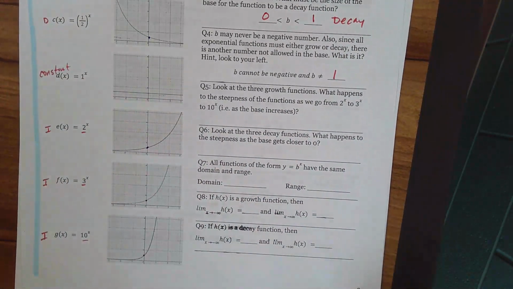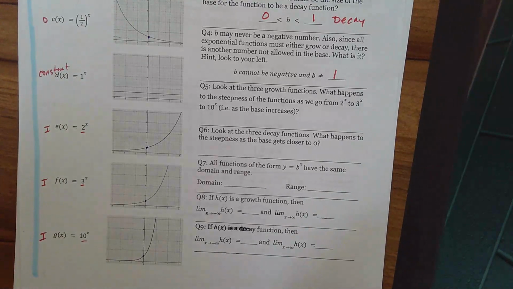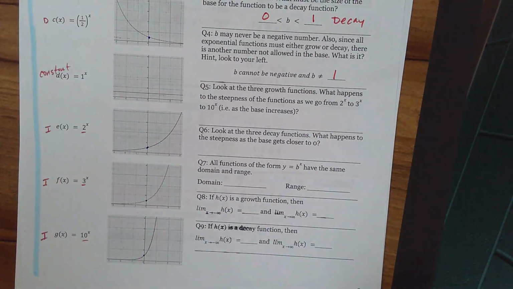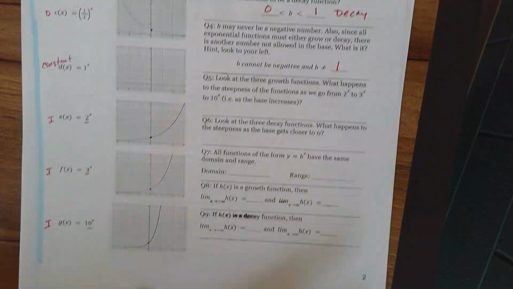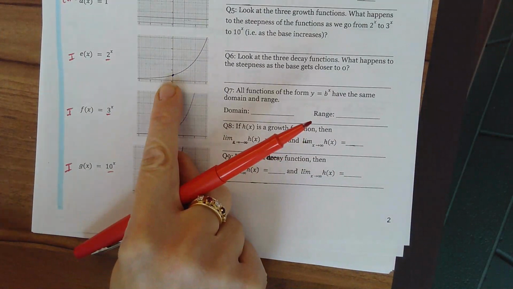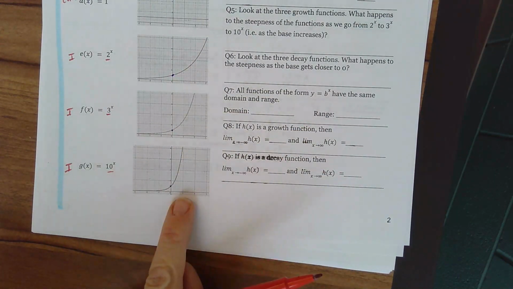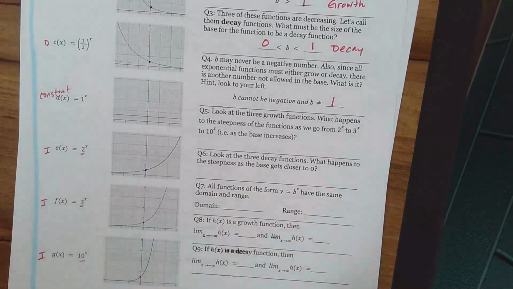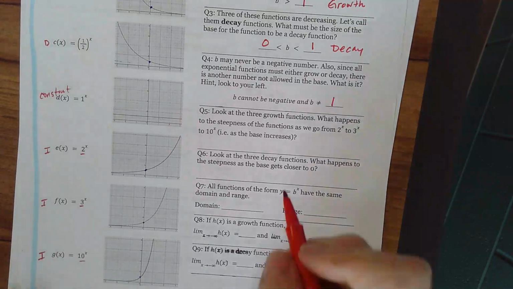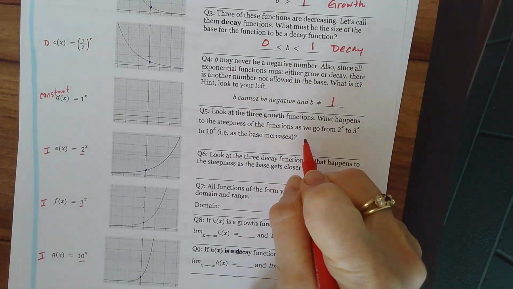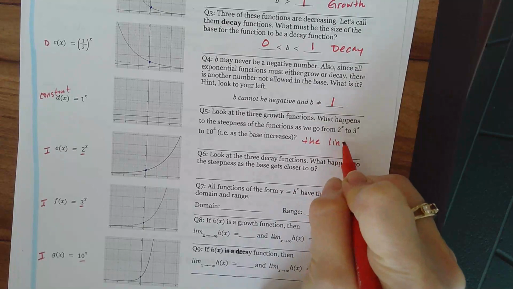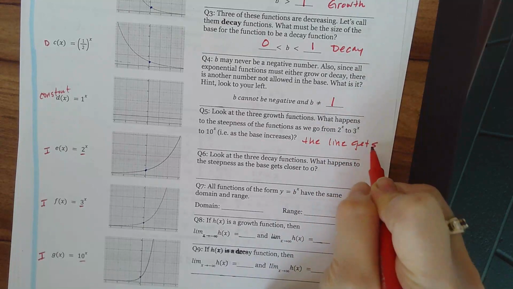Number 5, look at these 3 growth functions. What happens to the steepness as it goes from 2 to the x, 3 to the x, and 10 to the x? So in other words, as the base increases, what happens to the steepness? Well, pay attention to the steepness of the line. 2 to the x, 3 to the x, 10 to the x. The bigger the base, the steeper the line. So as the base increases, the graph gets steeper.